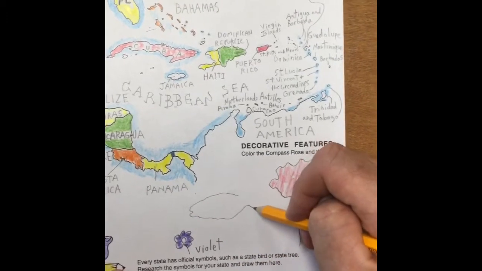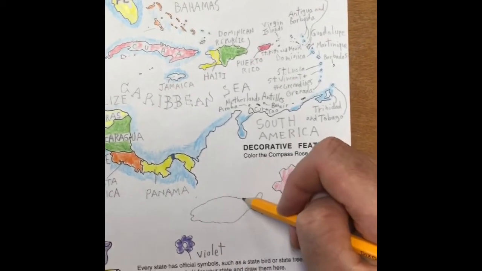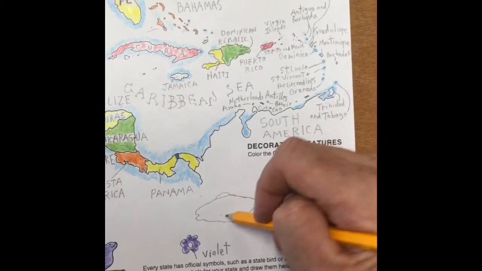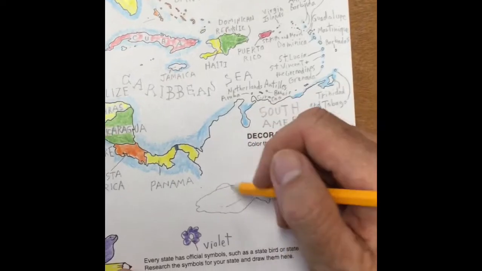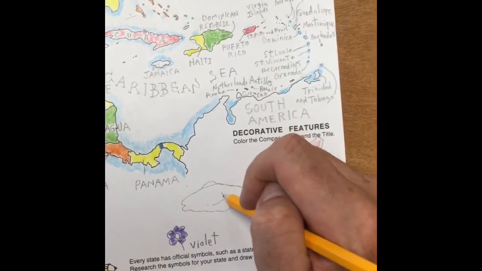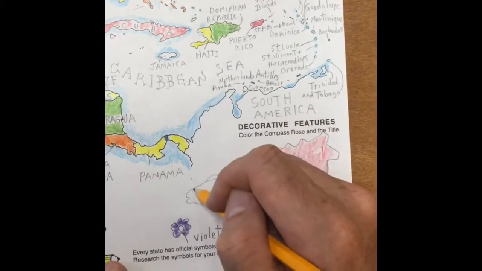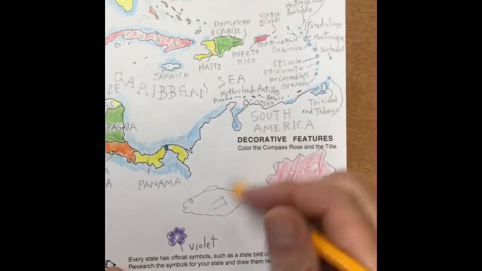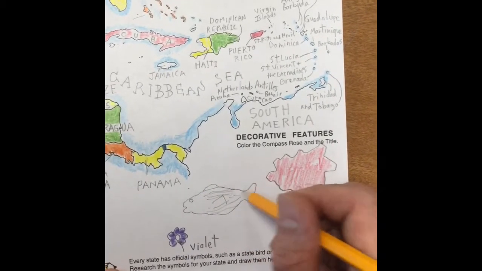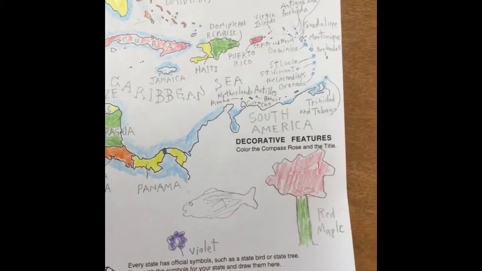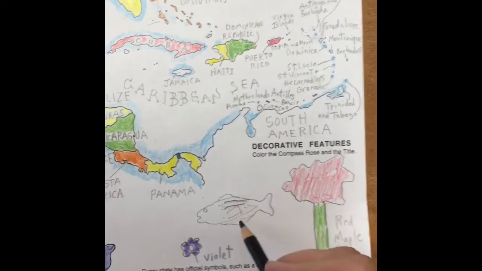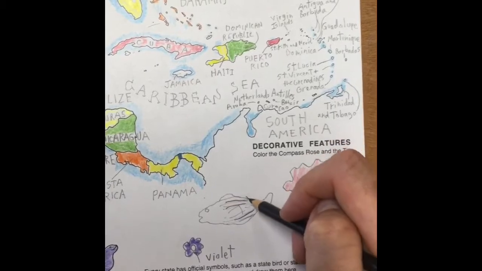I'll just draw a big fish like this. Make the fins on the fish, kind of like that. They call it a striped bass because it has a lot of stripes on it, so I'll color that in with black stripes.